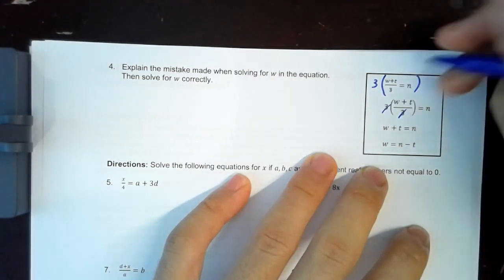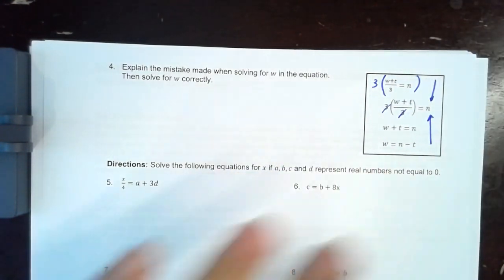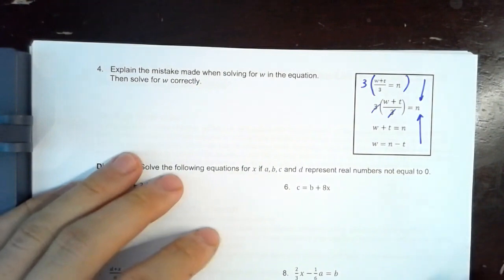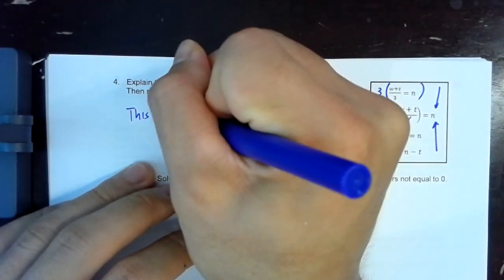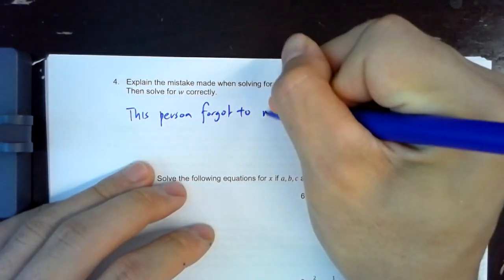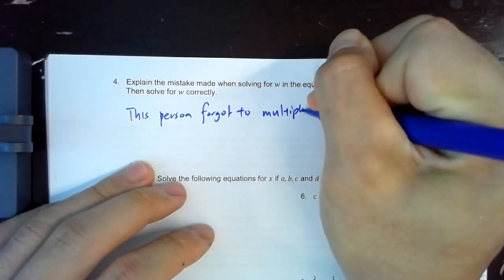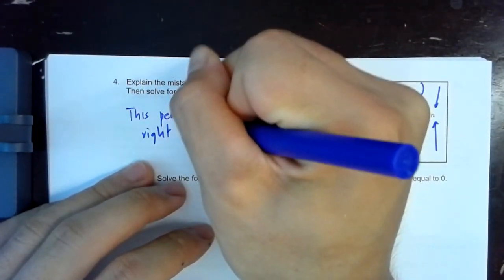So that's what you want to see. But this person, what did this person forget to do? Does anyone already see it? This person forgot to multiply the right side by 3.